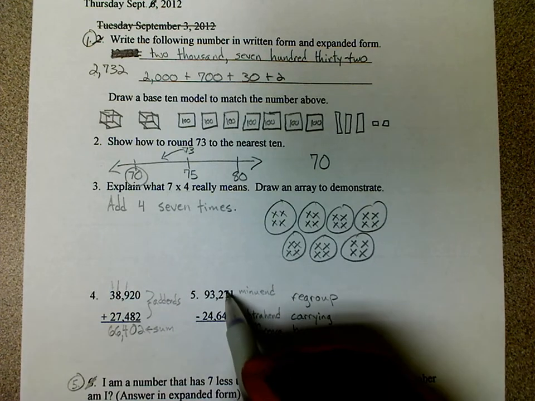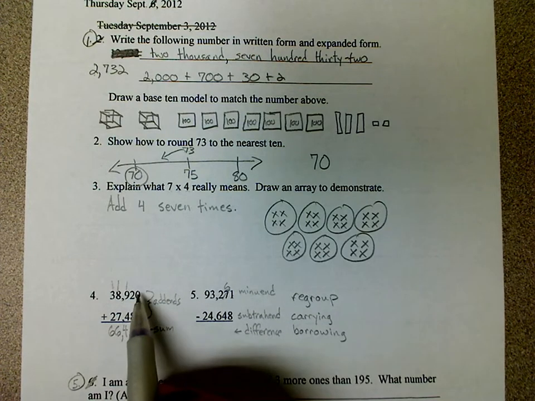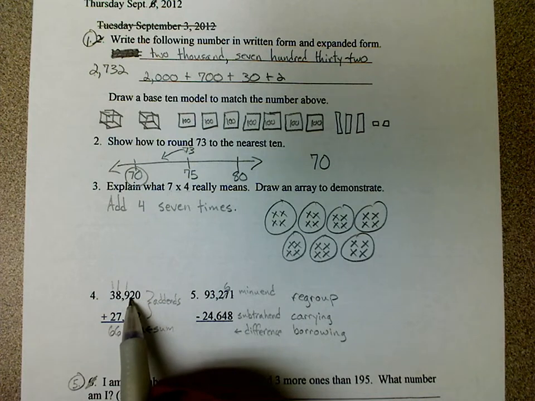So we'll go to the tens place. We have 7 tens here. If we borrow one of these tens, we'll have 6 tens left. Now remember, one of these is 10 of those when you're subtracting. And over here in addition, 10 of those makes one of these.